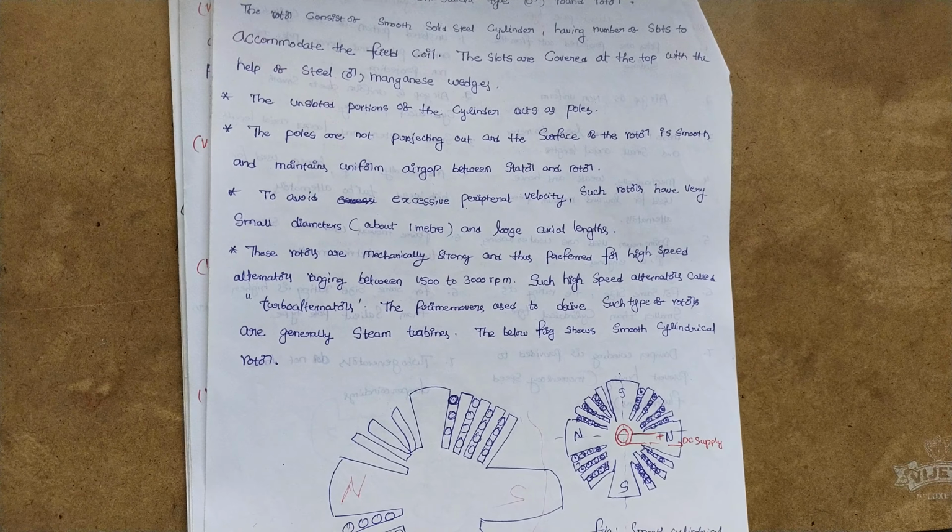A full pitch coil is defined as a coil whose coil sides are a distance equal to one pole pitch apart. Distance between two coil sides equal to pole pitch is full pitch winding. Similarly, if the distance between two coil sides is not equal to pole pitch, then it is short pitch winding.